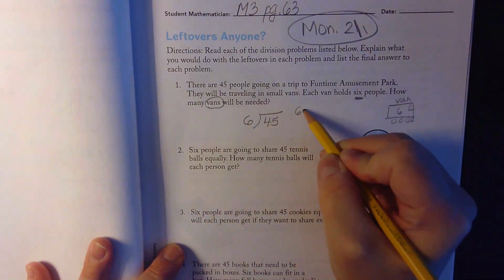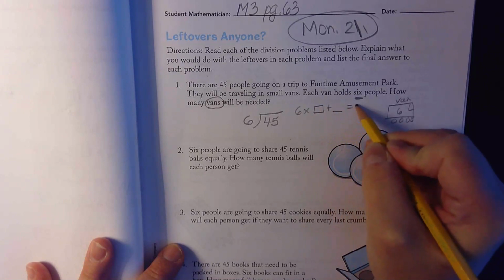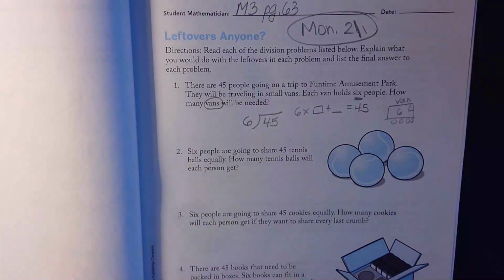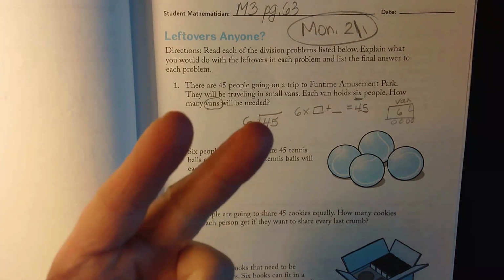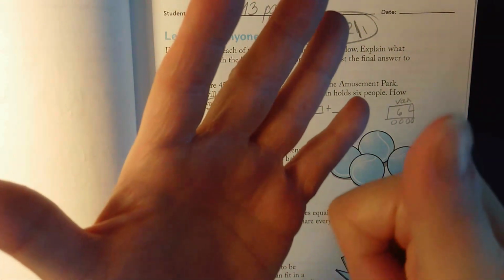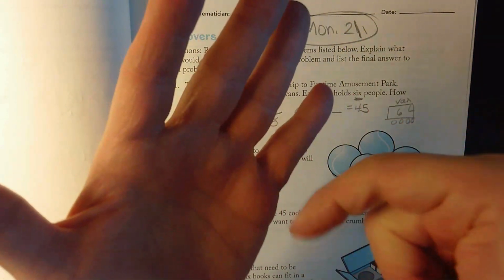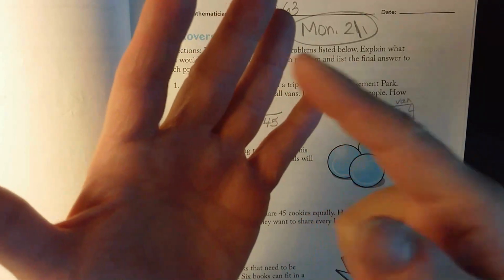We could do 6 times what number plus blank equals 45. 6, 12, 18, 24, 30, 36, 42, right? That's 7.